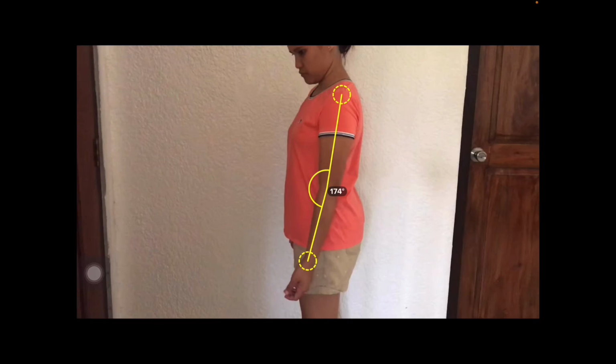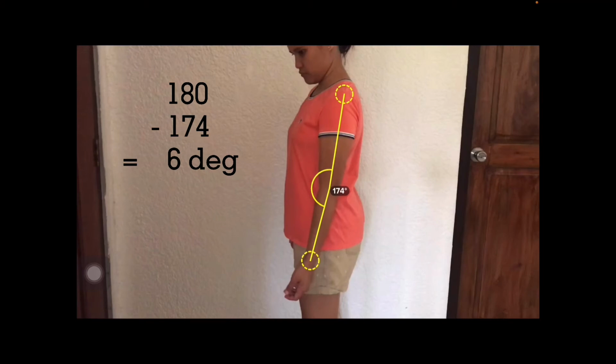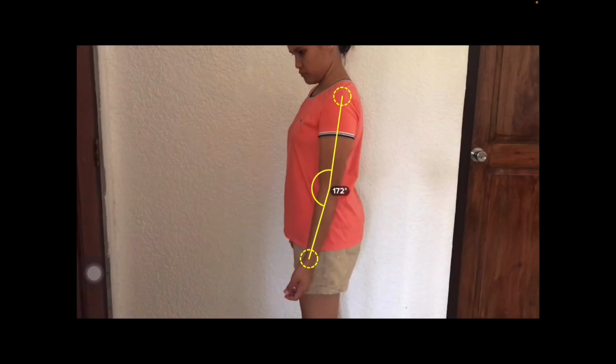Now again, we have to compute for the starting angle. What we have to do is just subtract 174 from 180. So what we'll get is 6 degrees. That is the starting position of our elbow flexion. Let's say I have moved it, for example, 172. So 180 minus 172, you have 8 degrees as a starting position.